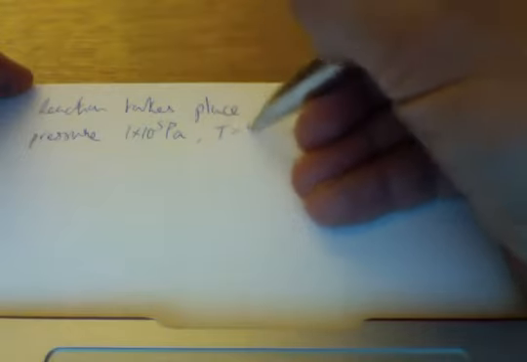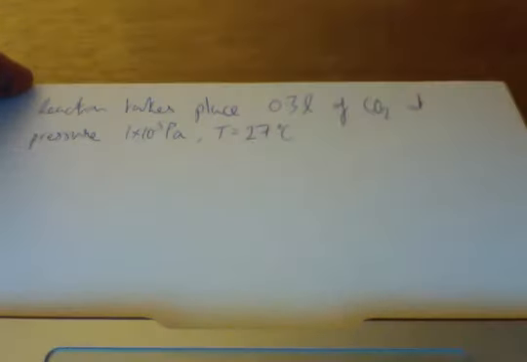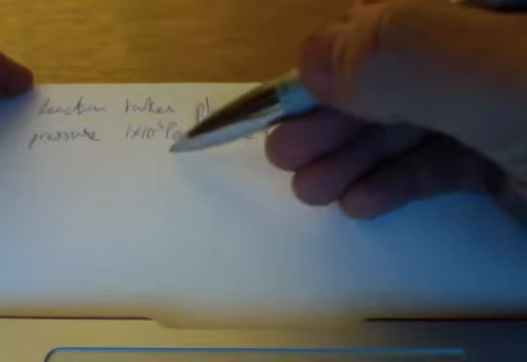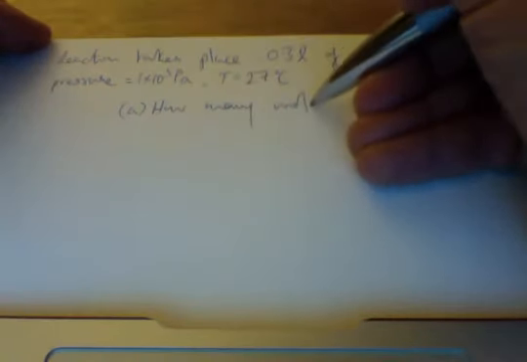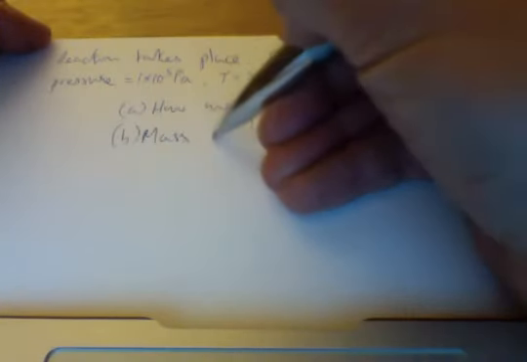at a pressure on the Earth's surface, which is 1 times 10 to the 5 pascals, and at a temperature which is 27 degrees Celsius. Just to mention that 1 times 10 to the 5 pascals as the pressure is the normal atmospheric pressure. Okay, and what we want to work out is, first of all, A, how many moles has been produced, and B, what's the mass of gas that's been produced?